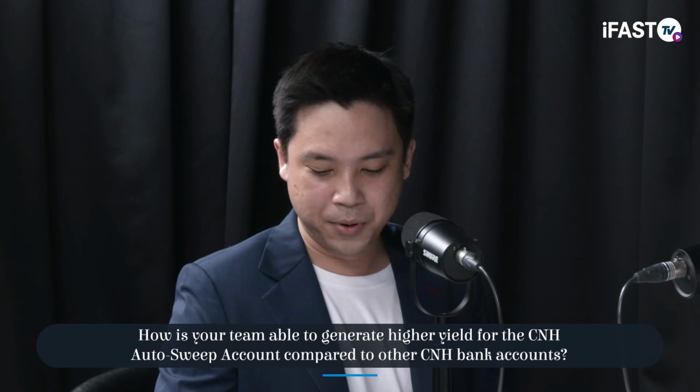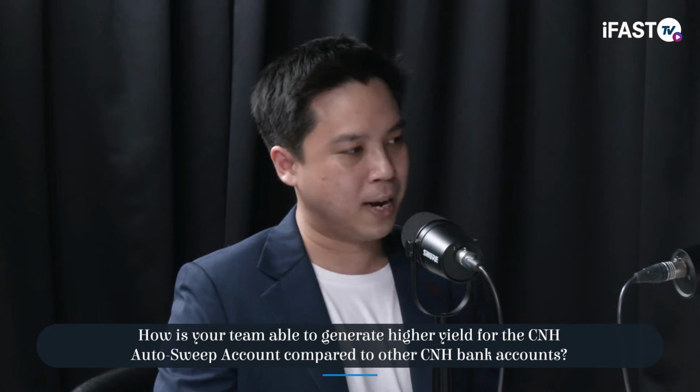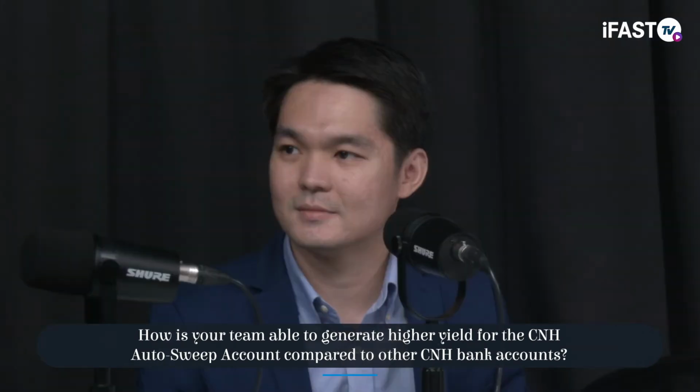I see. In short, it's a cash solution that generates a higher yield and yet allows flexibility like a normal cash account. So Joshua, share with me, how is your team able to generate the higher yield for your CNH Auto-Sweep account as compared to other CNH bank accounts?